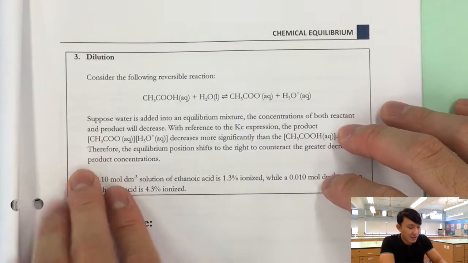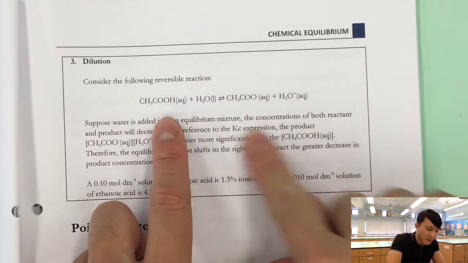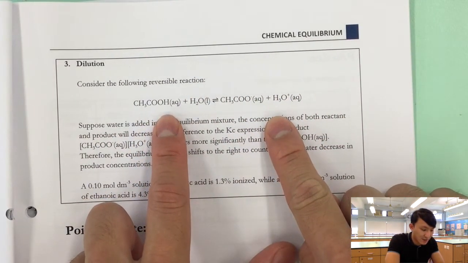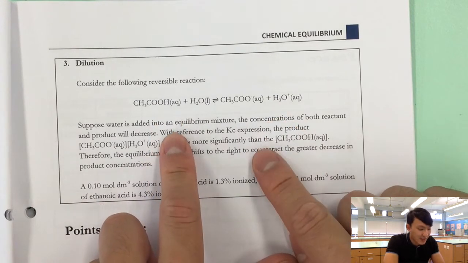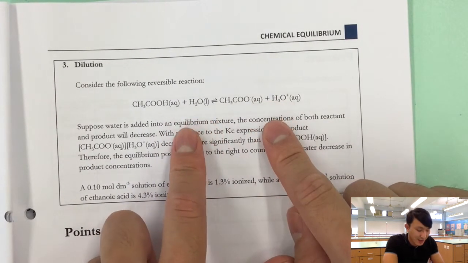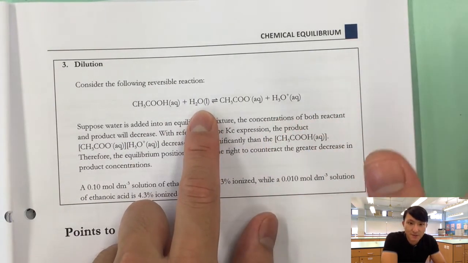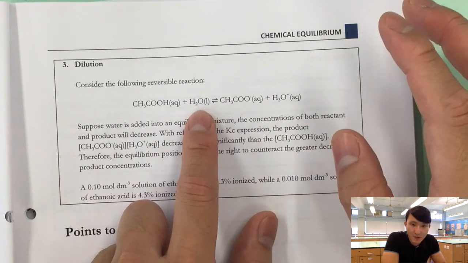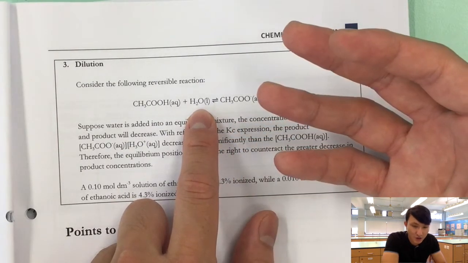Now the next one here, dilution. So let's just say we have a reversible reaction like this. This is basically the ionization of ethanoic acid in water. Now here, let's just say we add water to the system. Now you will say, sir, I know that when you add water, the equilibrium will shift to the right-hand side, because water is a reactant. You add more water, that means you increase the reactant concentration.